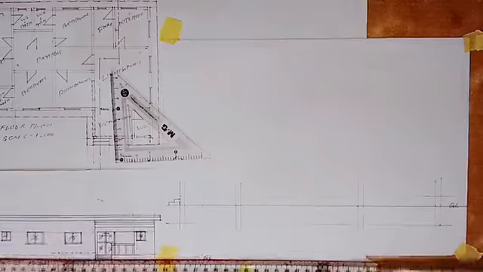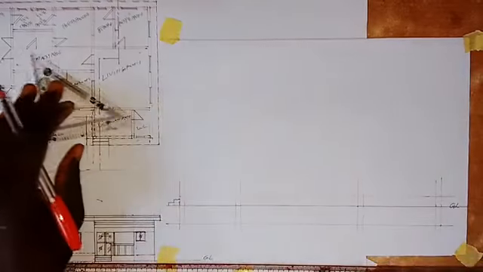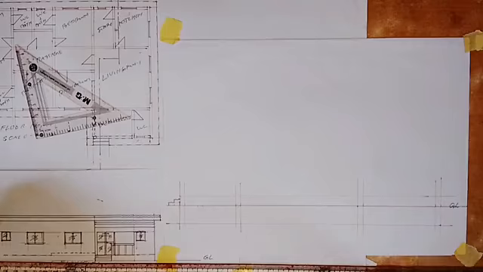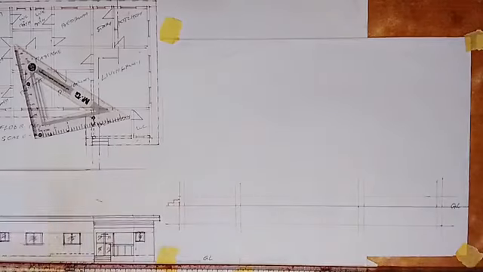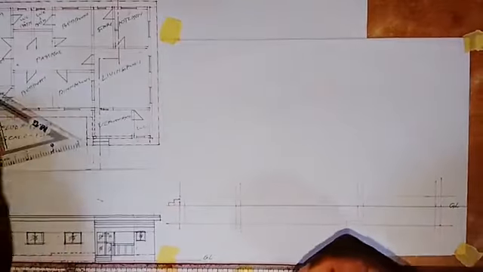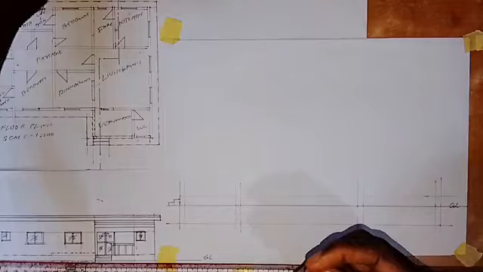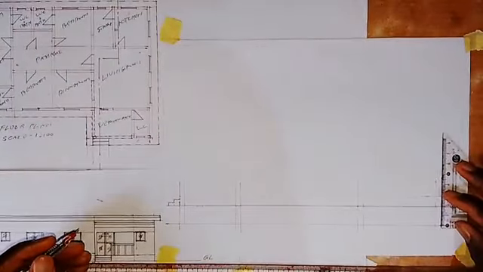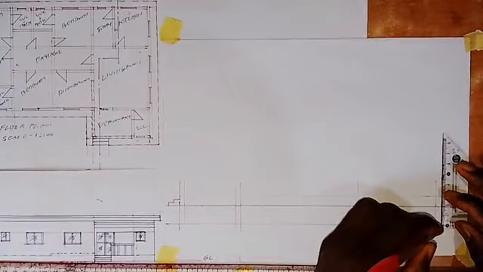Then we move to the thickness of the blinding. The thickness of the blinding as given to us is 40 millimeters. If we divide 40 millimeters by 50, the value will not be really feasible. So what I'm going to do is take 2 millimeters up from this line.